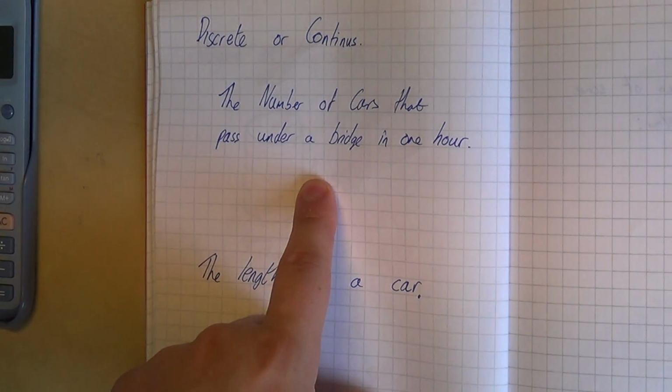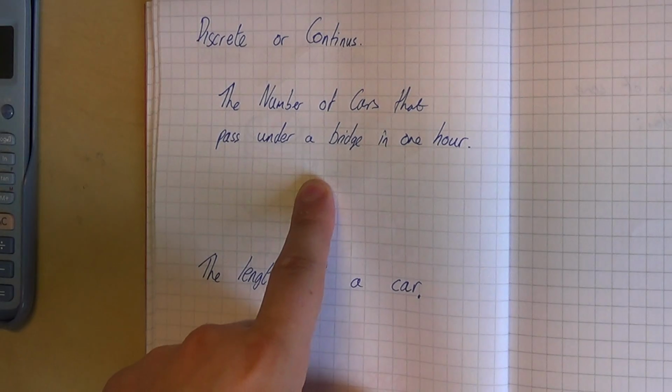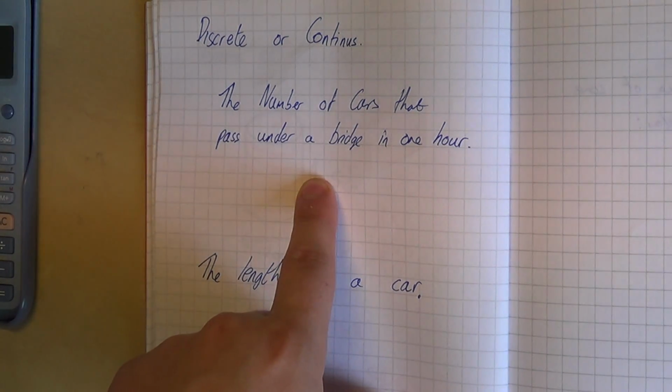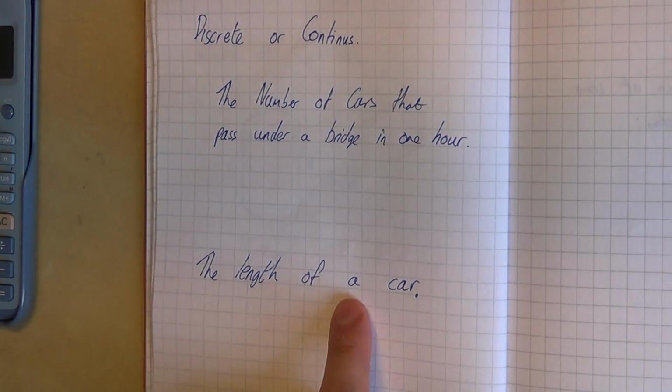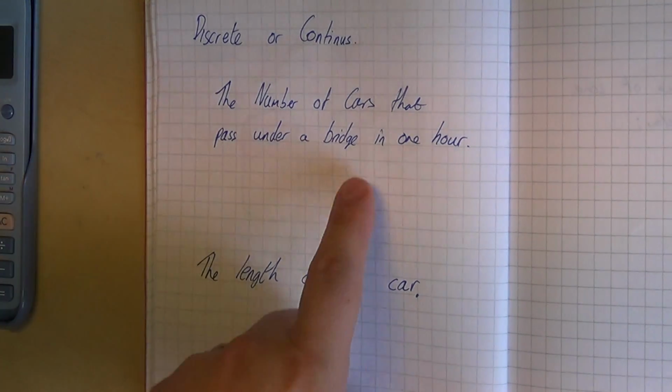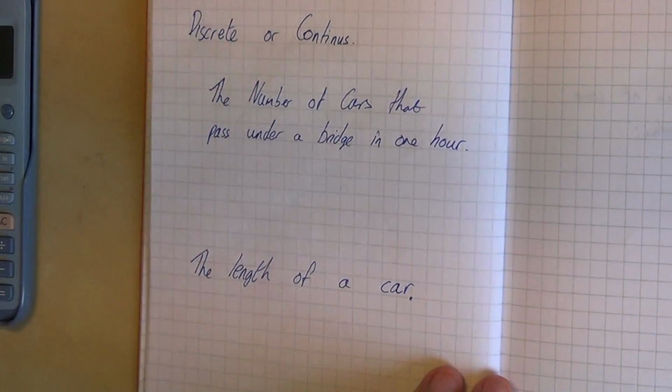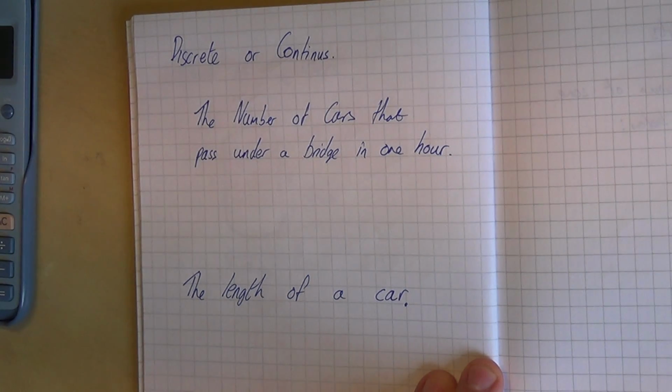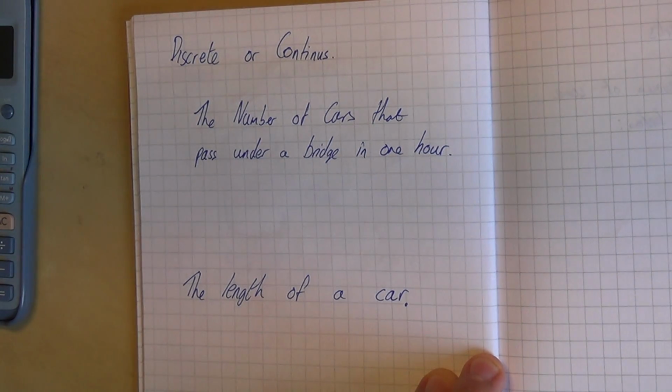One is the number of cars in a position or doing a thing under a bridge in this case. Well, we count them, and that's going to be important. And here we've got the length of a car, which is a thing that you can measure about the car. So they're both about cars. They're both properties about the real world, or imaginary, if you're going to do it in your head. The difference is about what possible values these can take.